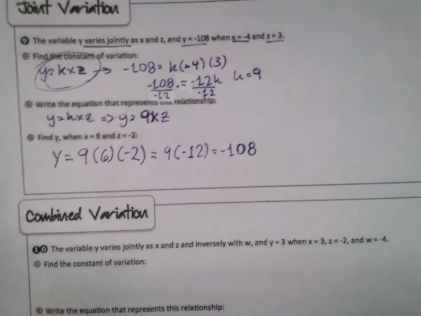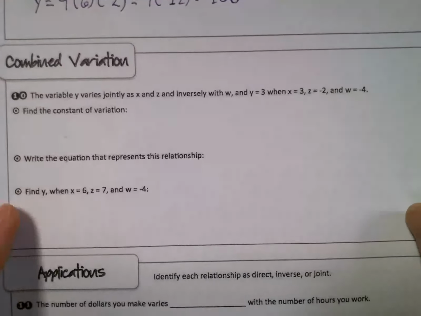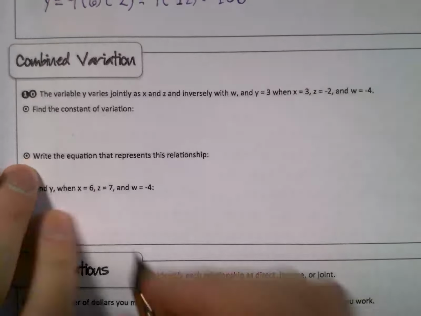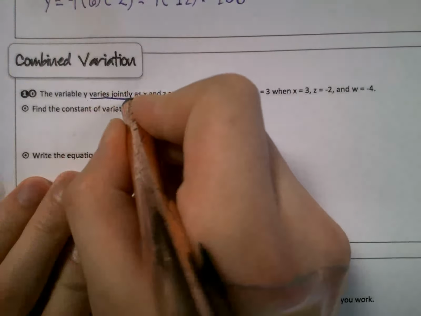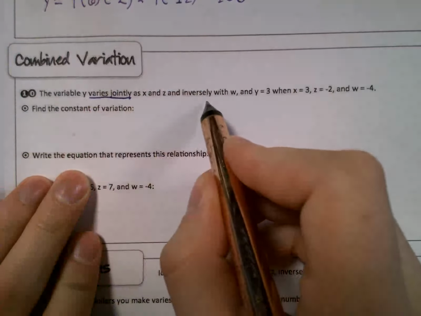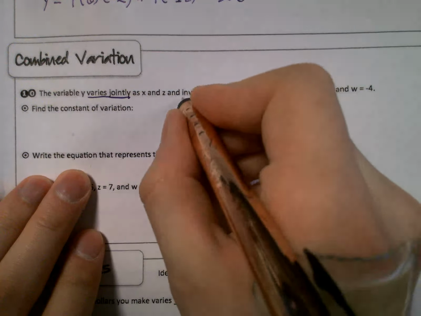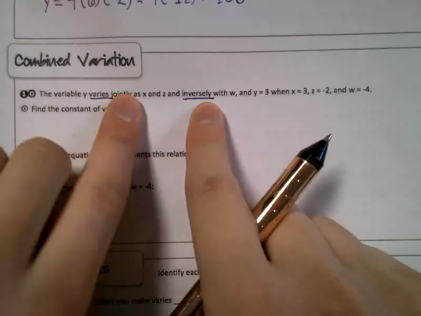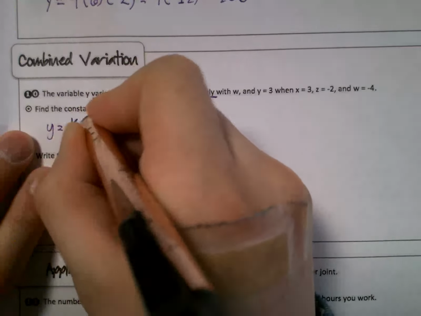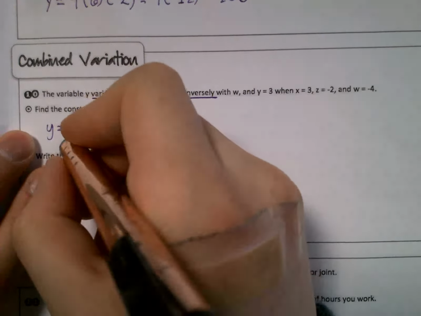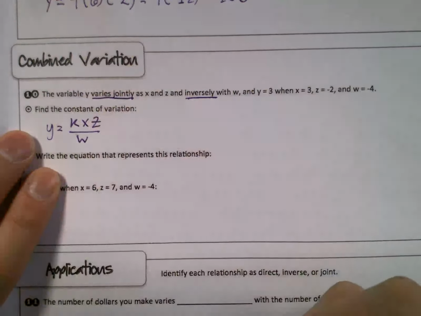All right, so next up is combined variation. Here's the example for this. Again, with combined variation, when it says the variable y varies jointly as x and z and inversely with w, remember, you need to see jointly and inversely, or jointly and directly. Then you can use the combined variation equation, which is y equals kxz all over w.